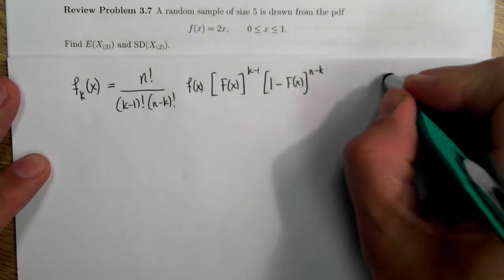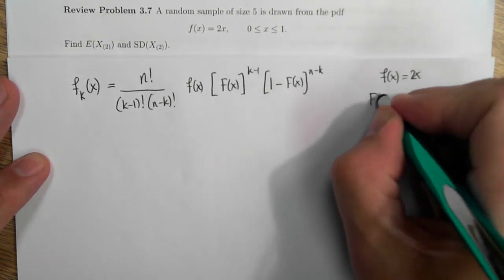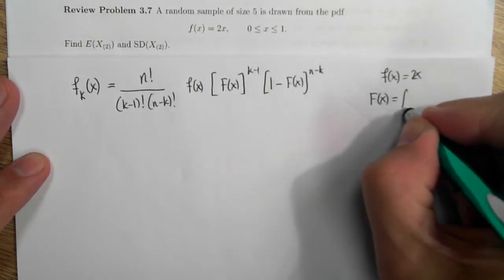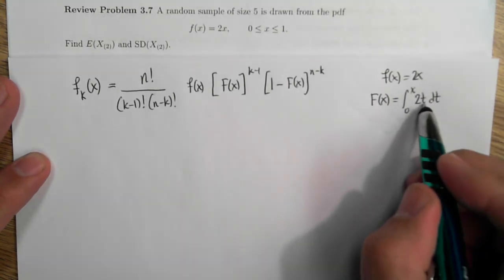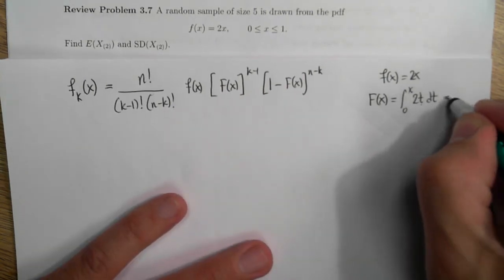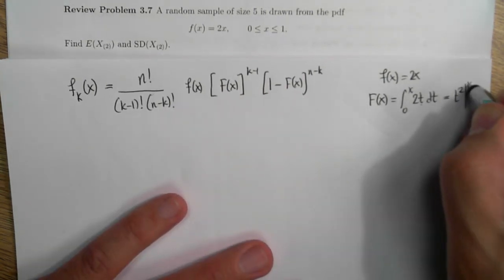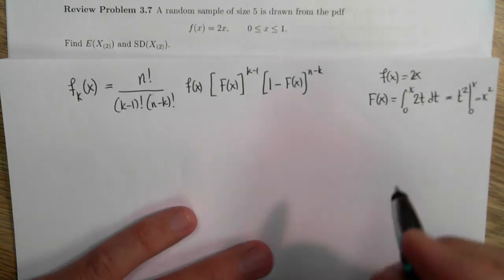All right, in my case, I have f of x is equal to 2x, and so the CDF would be the integral from 0 to x of 2x dx, but I can't use x, so let me use some other letter of the alphabet, t. And this works out to be t squared from 0 to x, which is simply x squared. So the CDF is x squared.